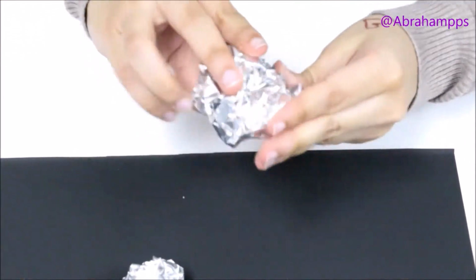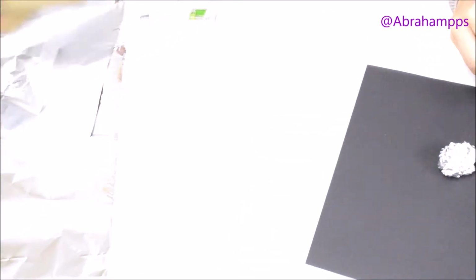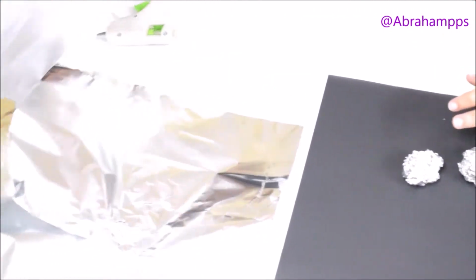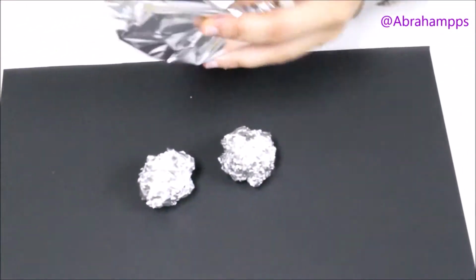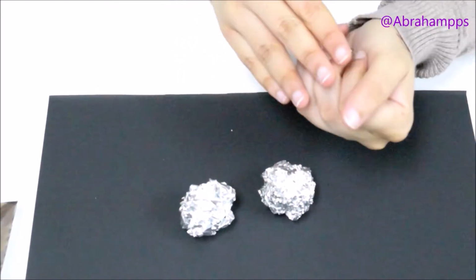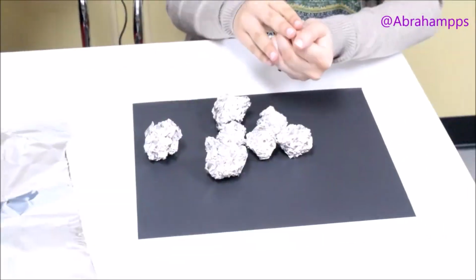Please ensure your aluminum foil balls are not too big and can fit in the palm of your hands. When they are finished being rolled, place them onto your freshly cut piece of cardboard.